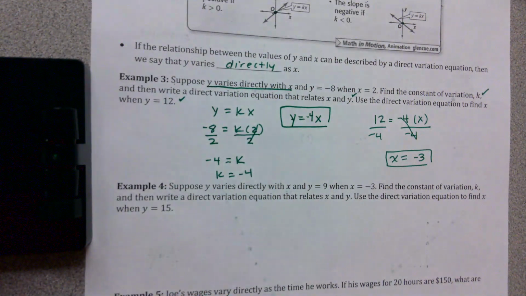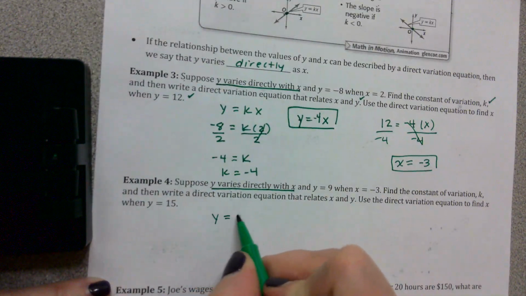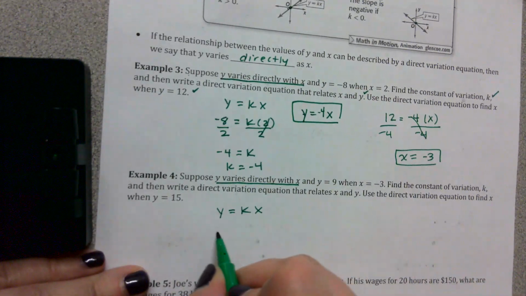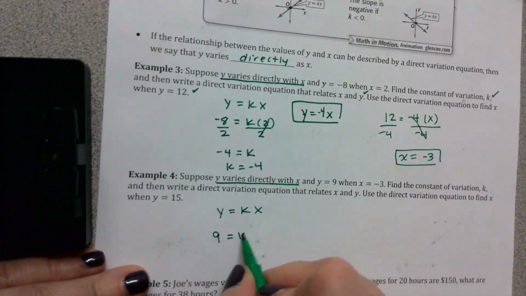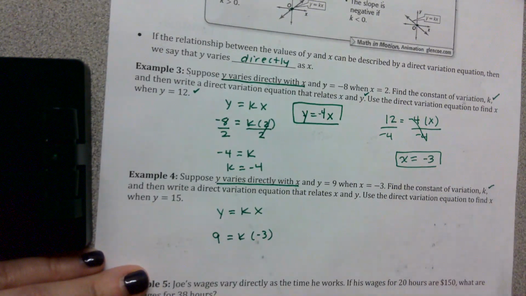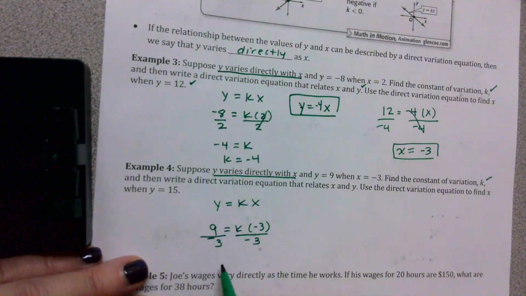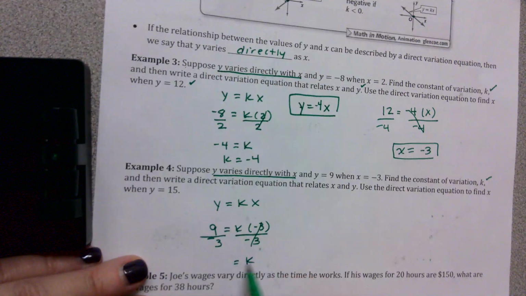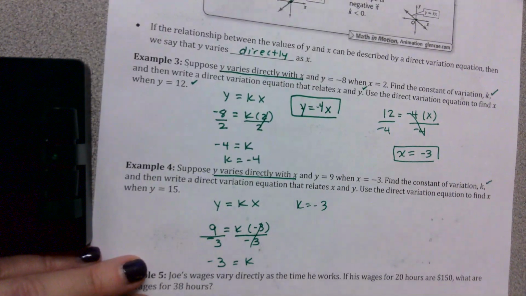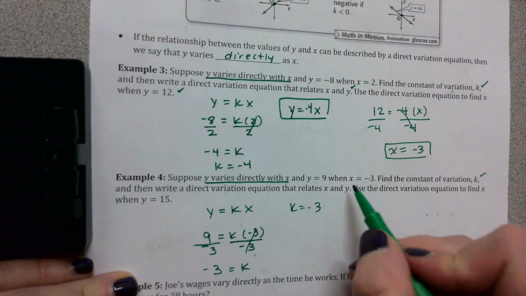Example 4. Suppose y varies directly with x. Y equals kx. Y equals 9 when x equals -3. It says find the constant of variation k. So I'm going to divide both sides by -3, and I'm going to get k equals -3. And then write a direct variation equation that relates x and y.